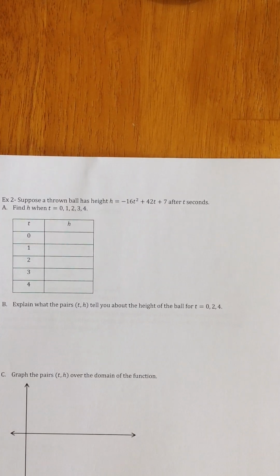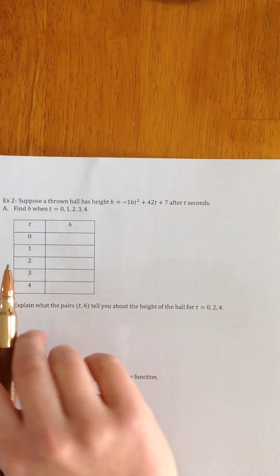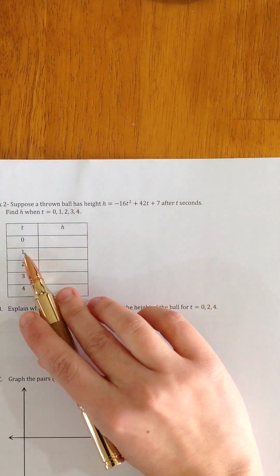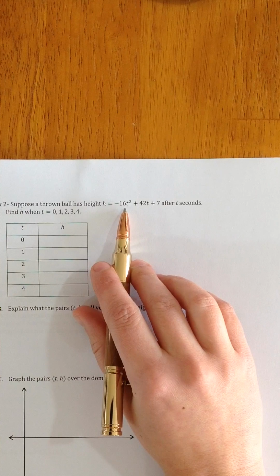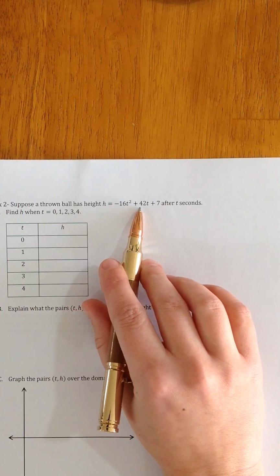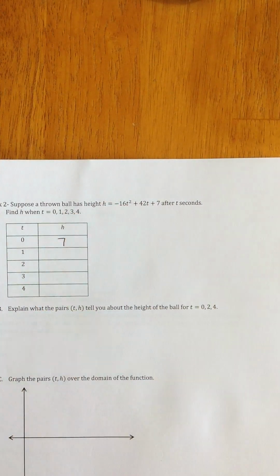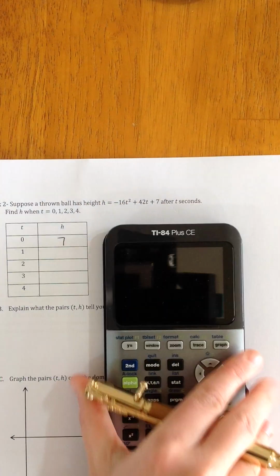Okay, so I would probably revert to my calculator here to do this. You could plug this stuff in by hand, it wouldn't be too bad. So like here, if I was plugging like 0 in by hand, put the 0 in for the t, so it'd be like 0 squared, 0 times negative 16 is just 0, 42 times 0 is 0, plus 7, so this one would be 7. Instead of doing that all out by hand though, you could do it by hand by plugging in that stuff. I'm just going to use the calculator because we've got it.